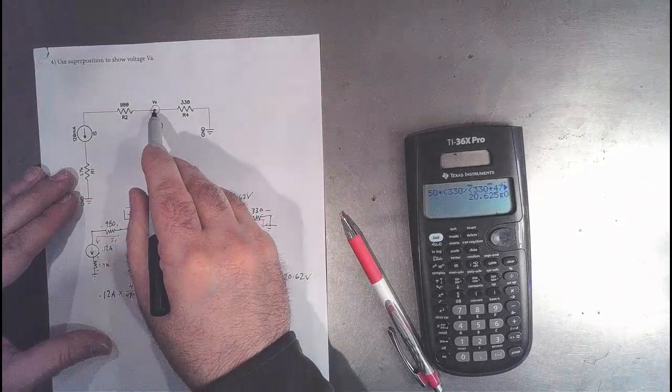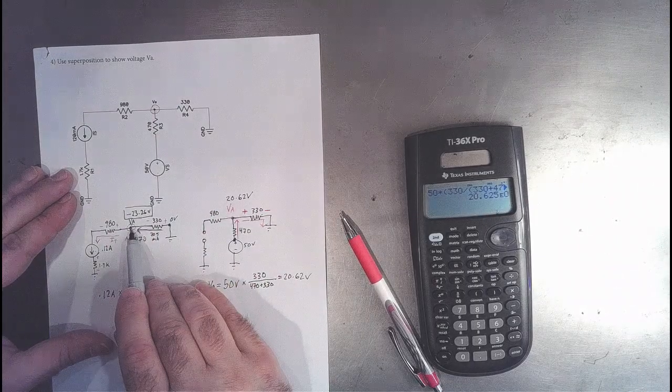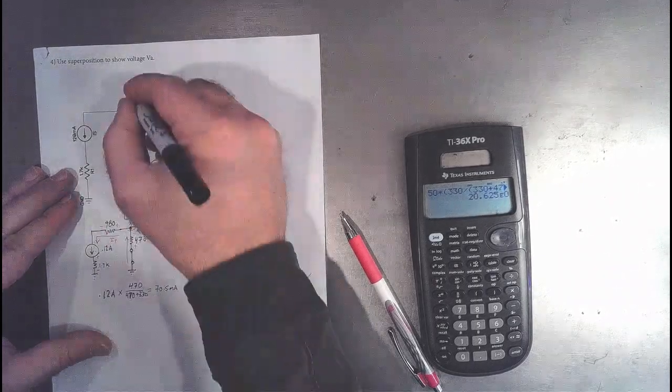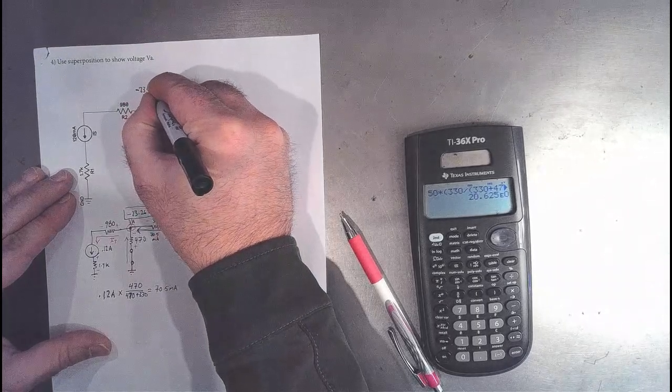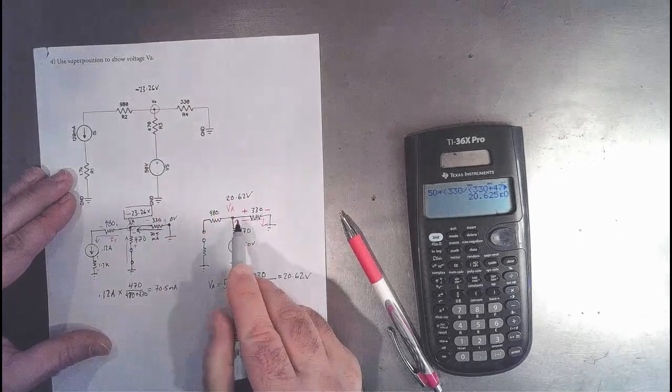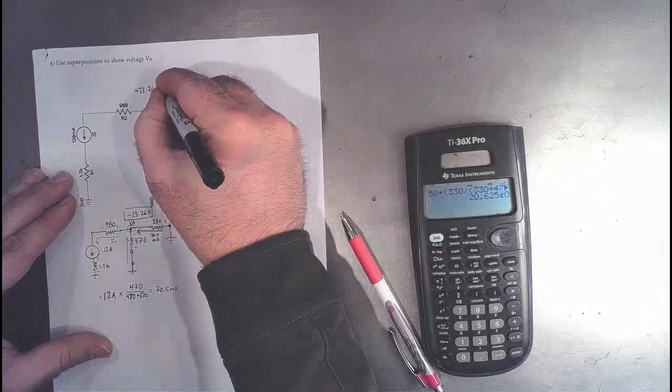The results add algebraically. So due to the current source, we've got minus 23.26 volts right here. And due to the voltage source, we've got 20.62 volts.